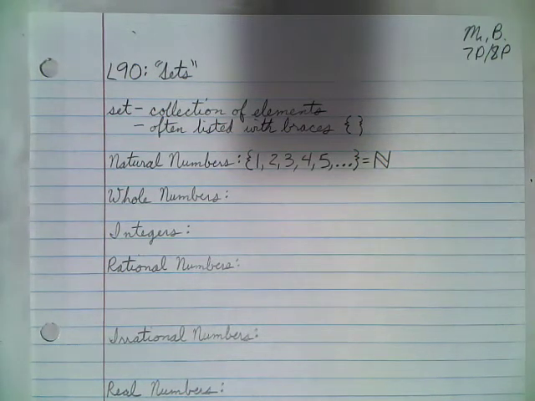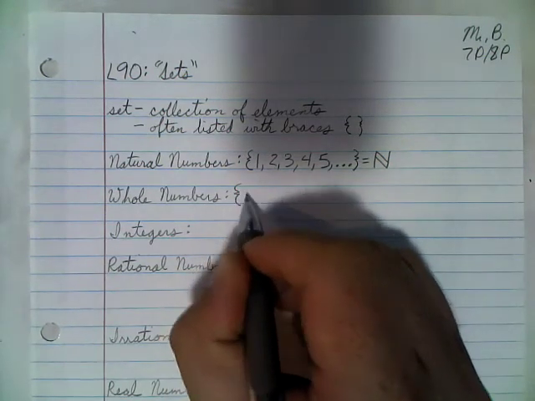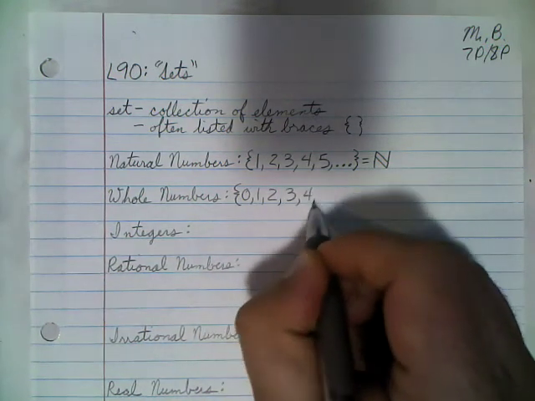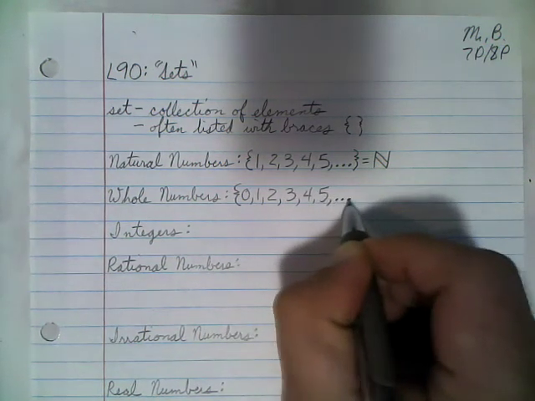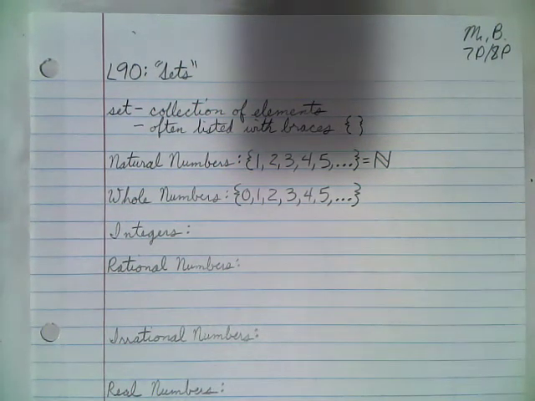Our next set is the whole numbers, which are very close to the natural numbers. The only difference is they include 0. So 0, 1, 2, 3, 4, 5, and on and on and on. And as far as I know, the whole numbers do not have any special symbol. I've looked for it, I've hunted for it, I've never been taught it, and I've never found it. So if it has one, it's somewhere out there where it has been very elusive to me.